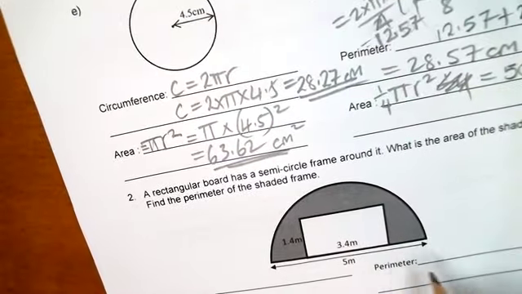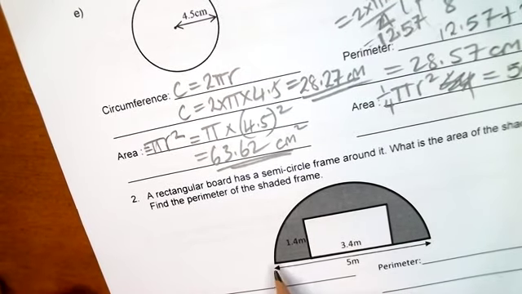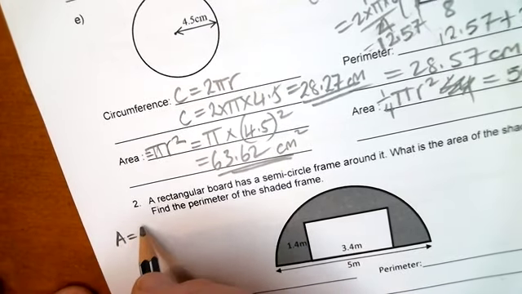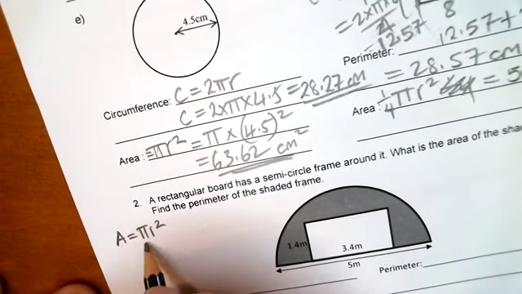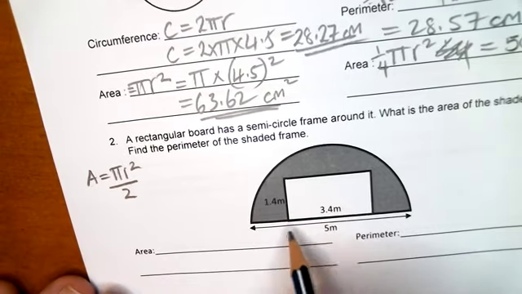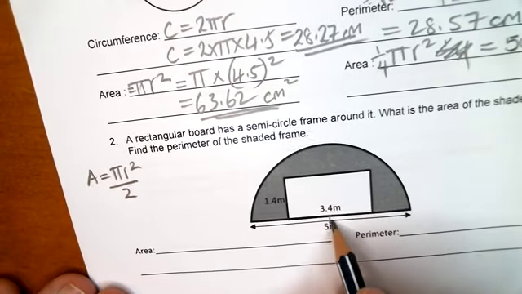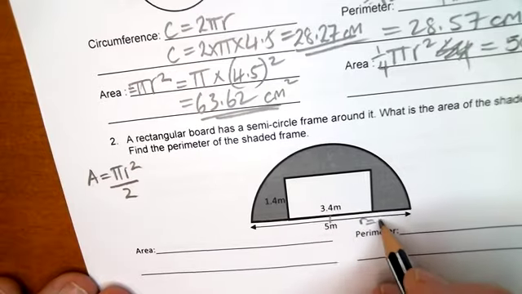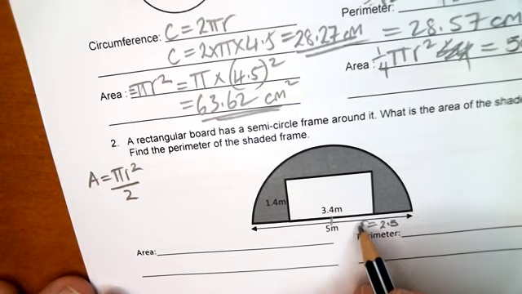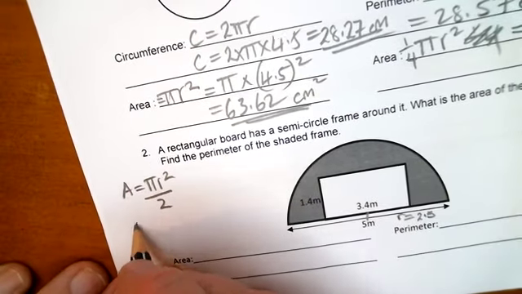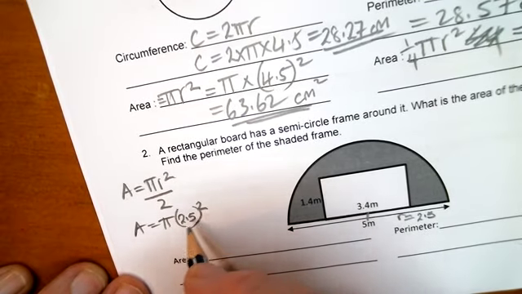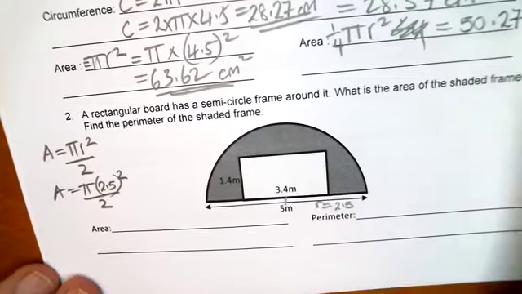So first of all, area of the semicircle. The area is equal to pi r squared, and it's half, so I'm just going to divide it by 2. Now, what's r? Well, here was just 5 meters, so the r value is going to be half of 5, which is 2.5, because all the way along is the diameter. So the area is equal to pi times 2.5 all squared, divided by 2. Let's see what that comes to.